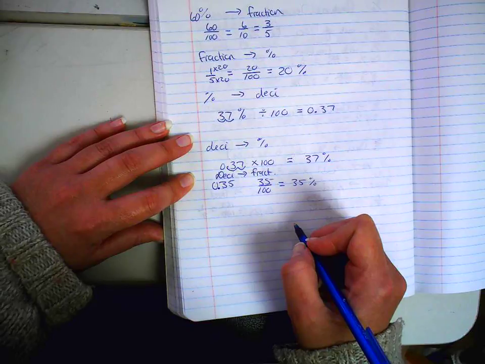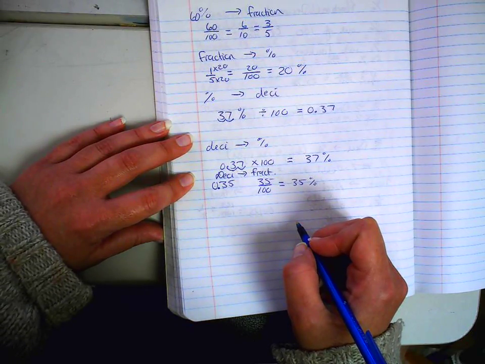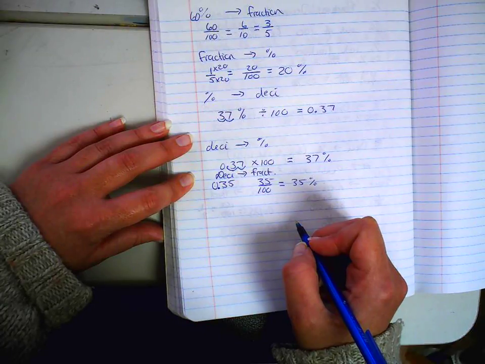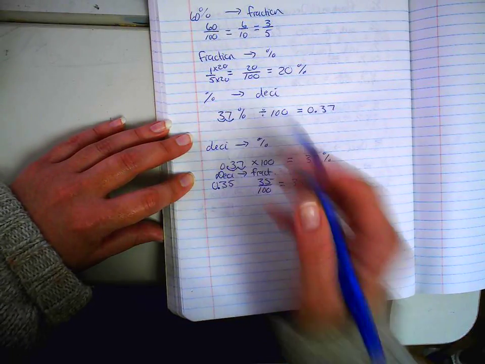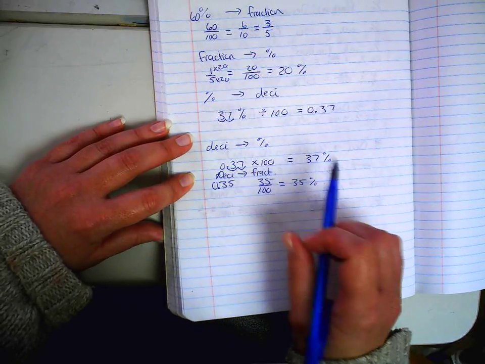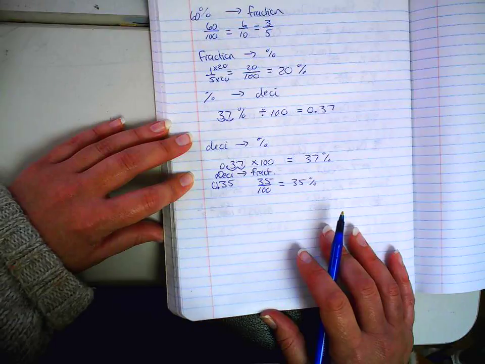Okay? That in short is what we do with decimals, fractions, and percentages. Most importantly, percentage is out of 100. We can do things mentally. We can do long division. Let me quickly show you one with long division.